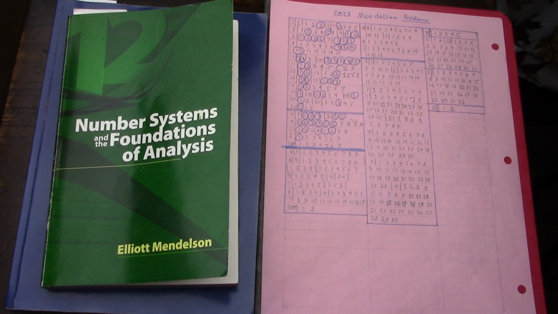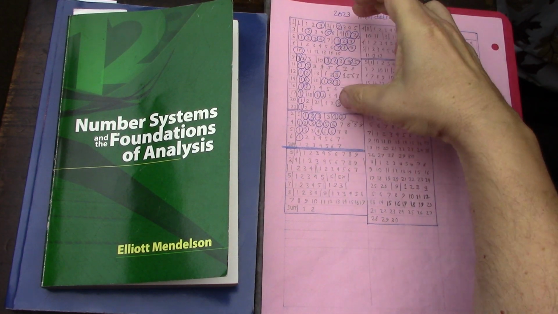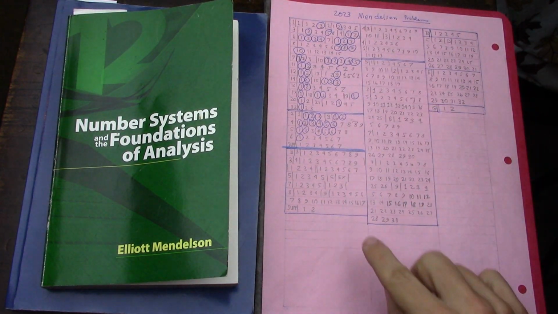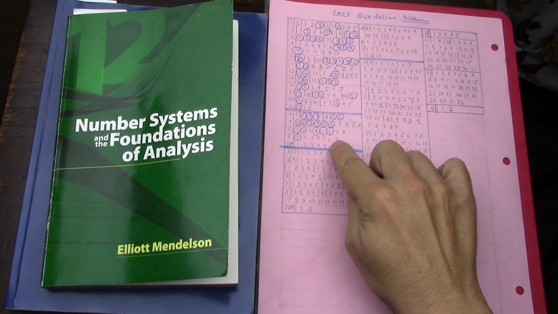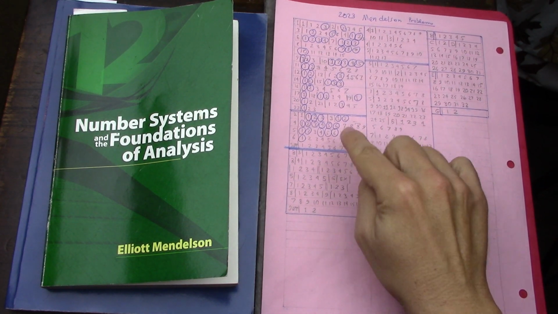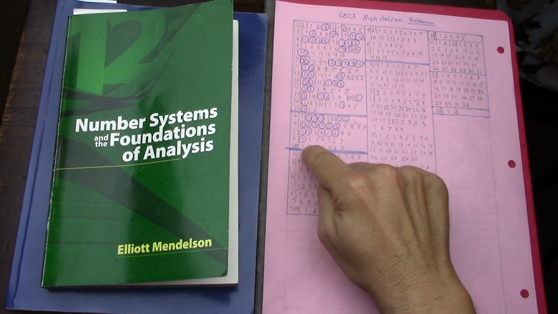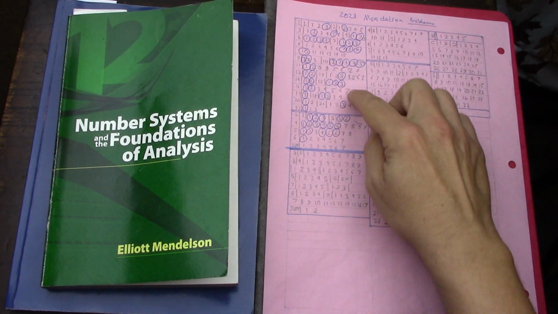Started working on problems in Mendelson. Worked on selected problems from chapter 1 and selected problems from chapter 2. I left a few at the end of chapter 2 that I think I may come back to. There's at least one that's a Dedekind problem, but I'm not sure if I will.